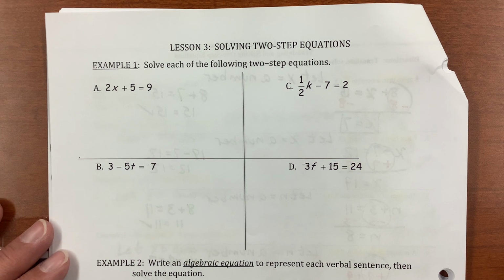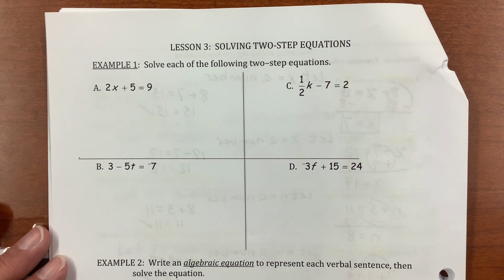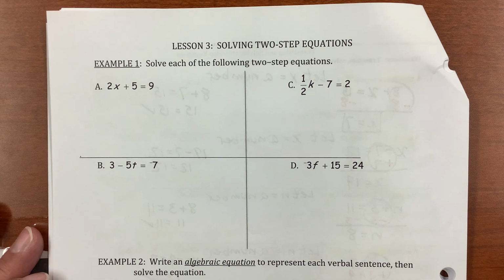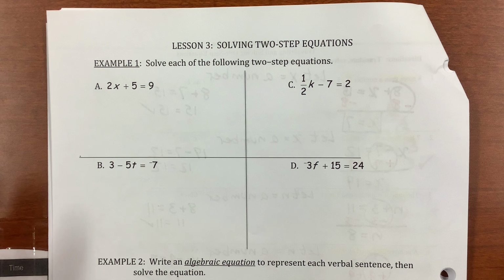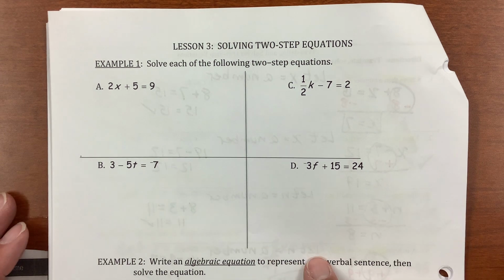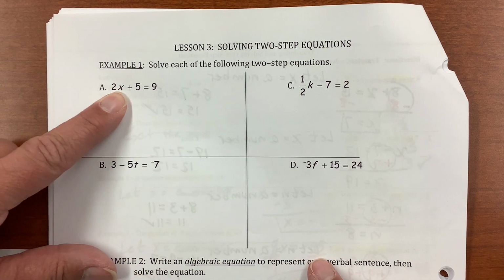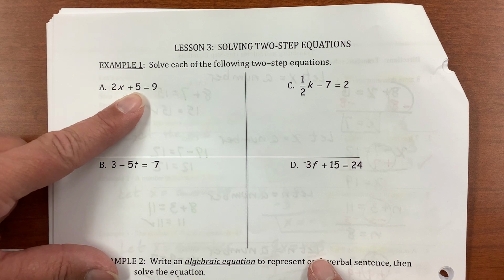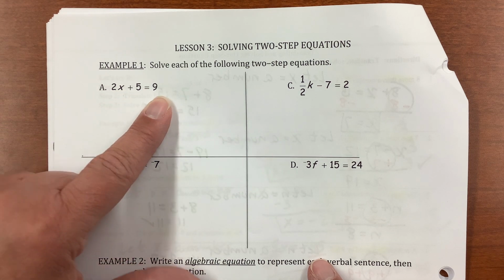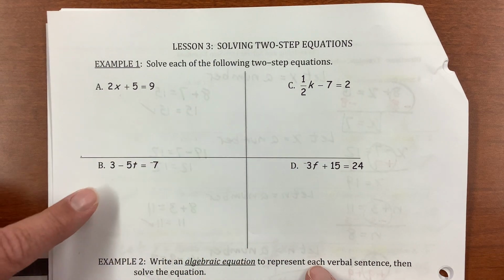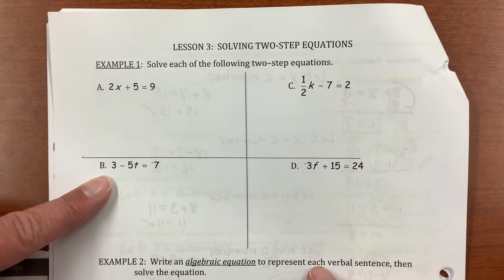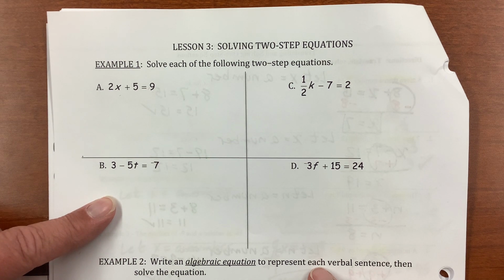So, example 1, solve each of the following two-step equations. I realize this is kind of a review from 7th grade, and that's okay. For me, it's easiest if I have a coefficient, a variable, plus or minus a constant, equals a number. And 3 of these problems are in that order. Personally, this problem for me would be the hardest. But when we get to it, we get to it.